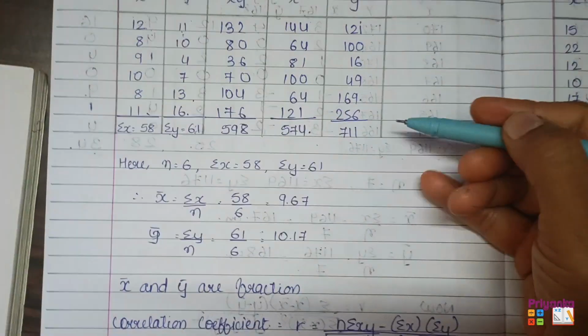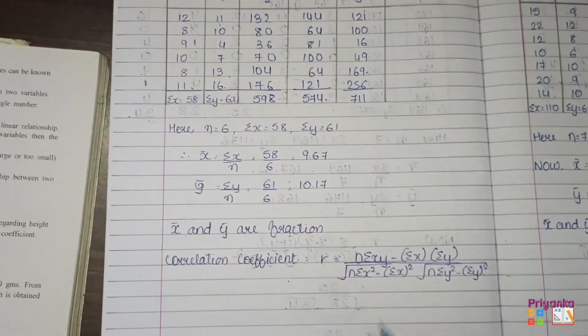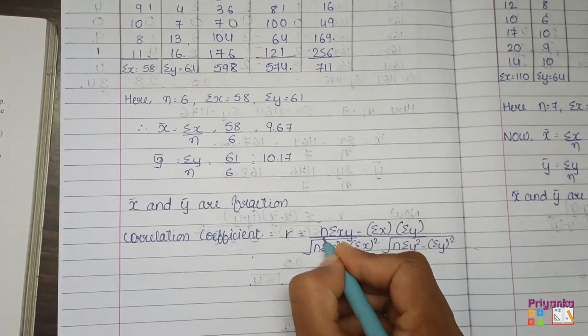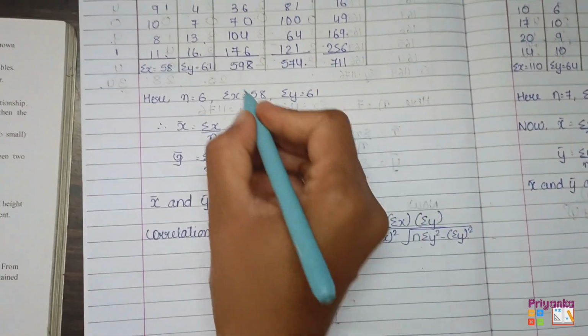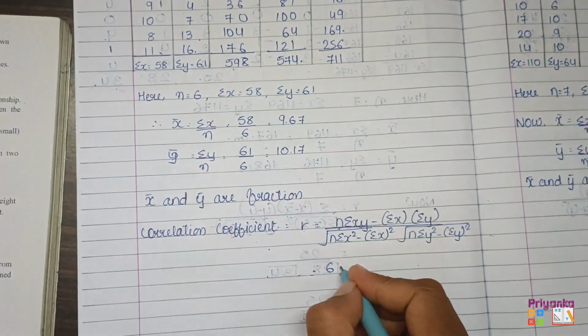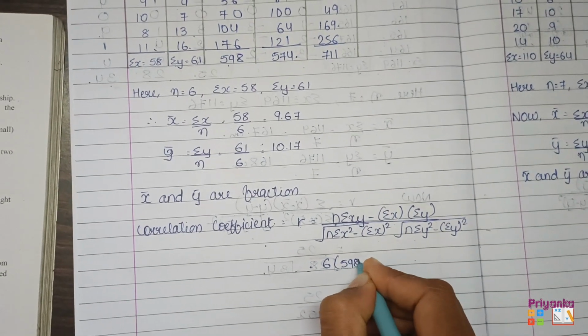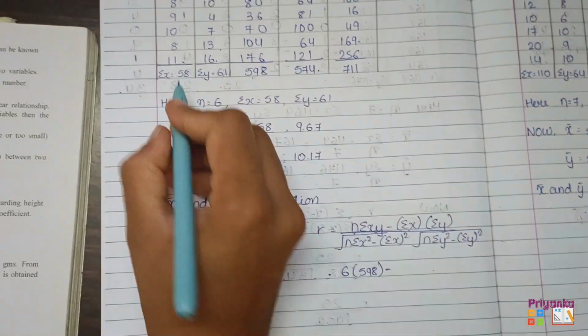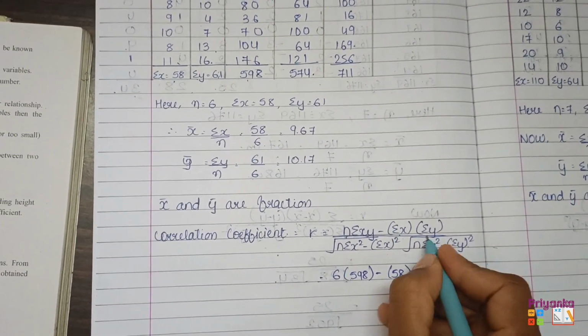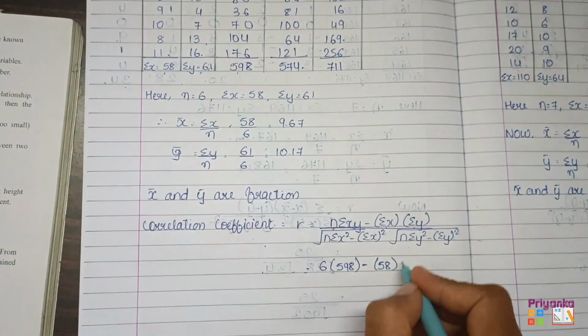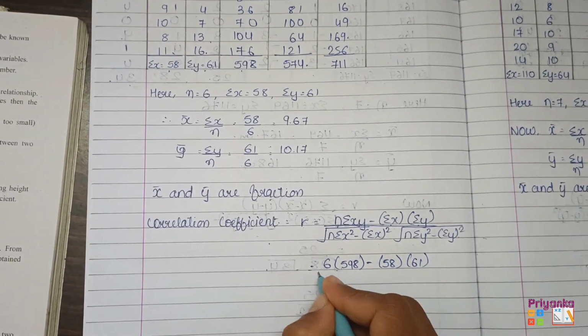Now we are just going to put the information in our formula. That is 6 times sigma xy, that is 598, minus sigma x, the total which we found at the first, that is 58, times sigma y, the total of the y column, that is 61.